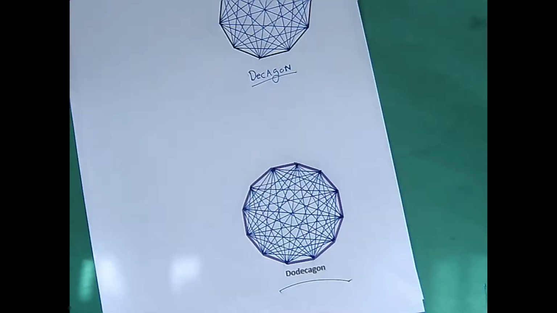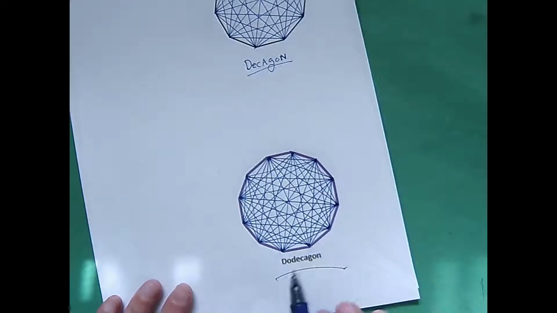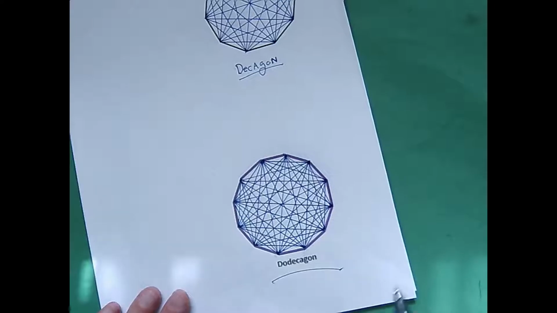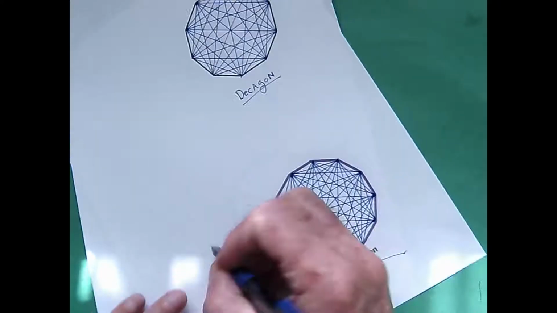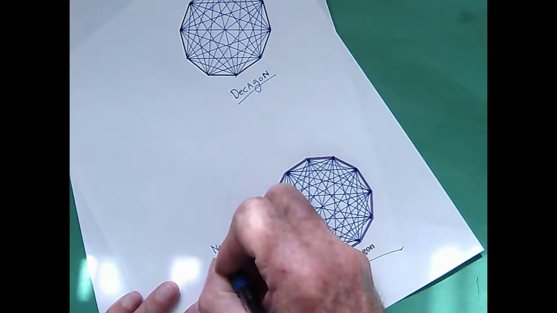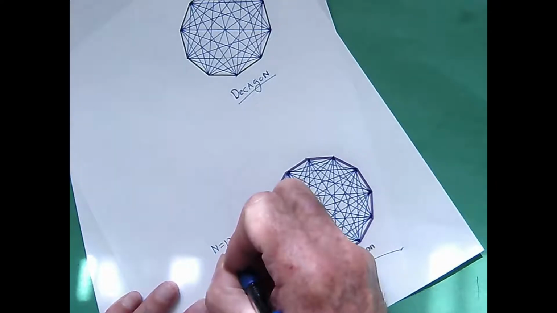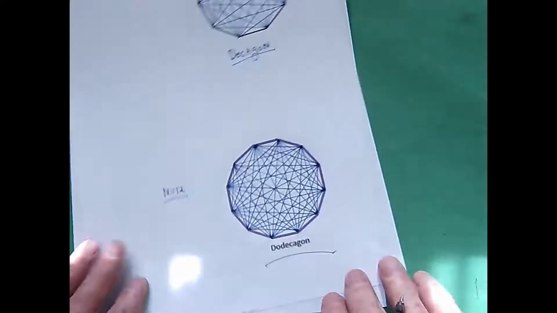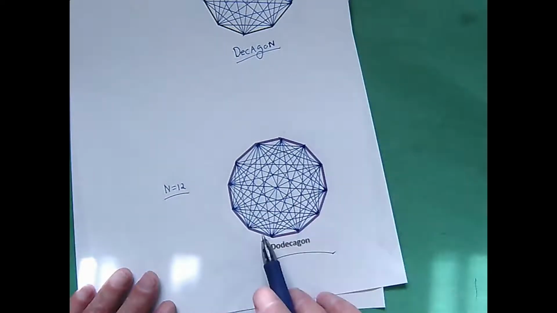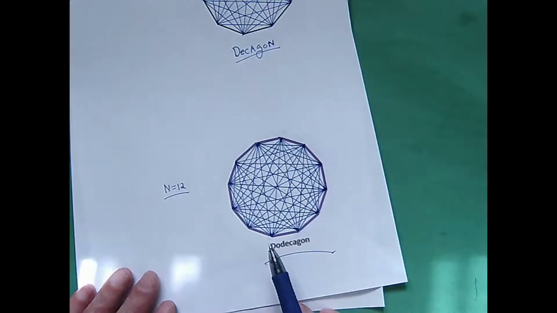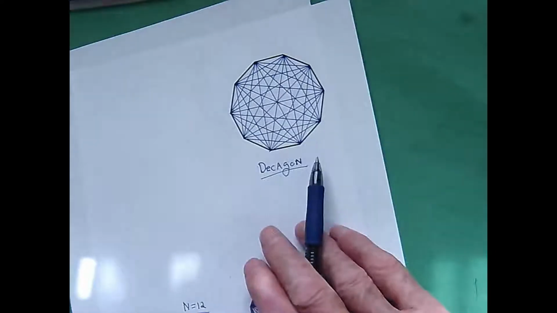I'm going to talk to you today about the diagonals of polygons. And here I have a dodecagon. A dodecagon has 12 sides, 12 vertices. I'll go around thinking n is equal to 12. And questions you're going to be able to answer quickly in a moment would be, how many diagonals can you draw in a dodecagon? How many diagonals could I draw on this figure? We'll do that with a decagon too.